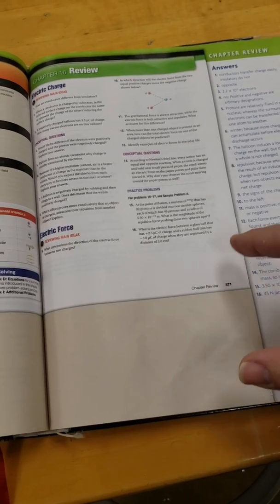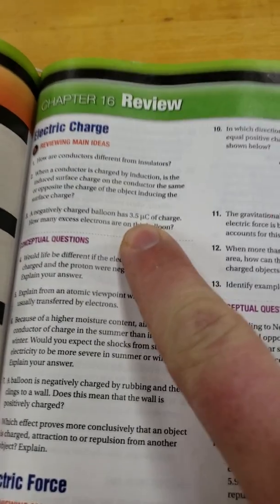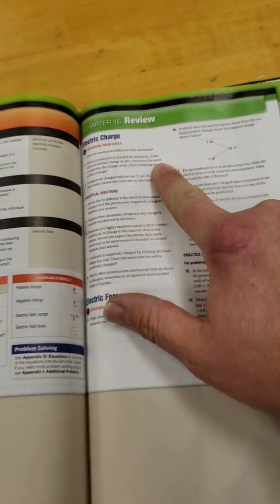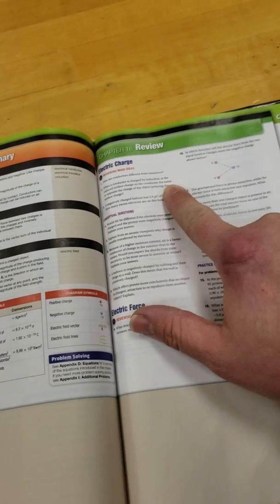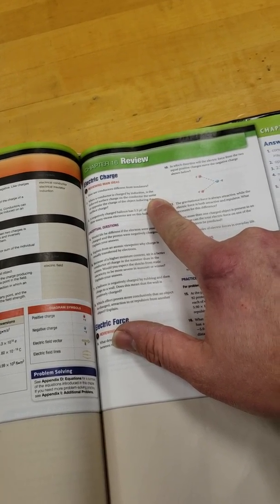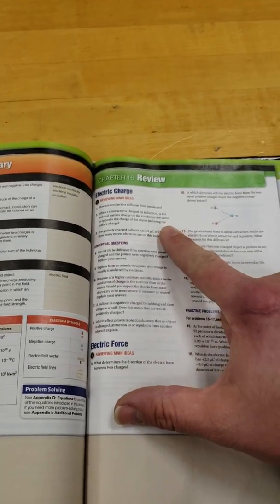So let's look at a couple questions. Let's see, ones that really get people tripped up. I always get questions about this one here: how do you figure out the number of electrons? Well, we talked in lesson 1 about the number of electrons per coulomb. So you want to multiply by that number, and then I'll give you the answer to this question next.